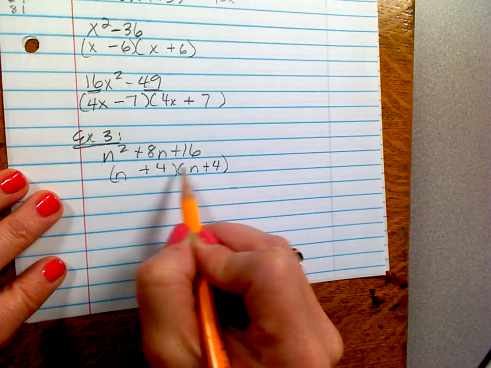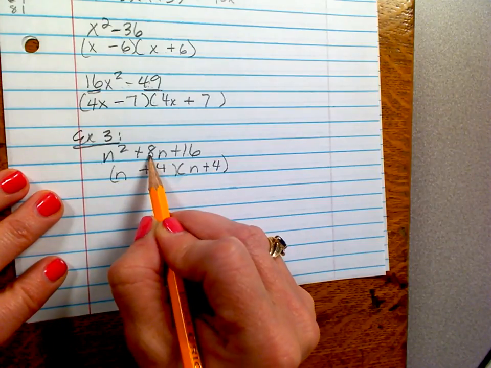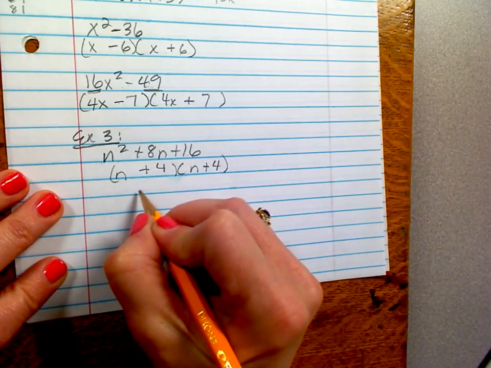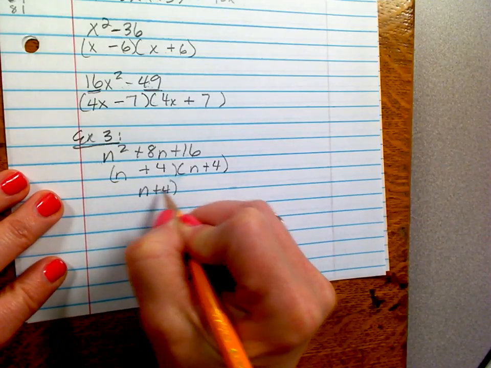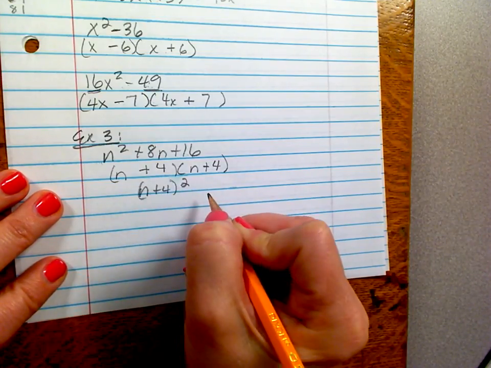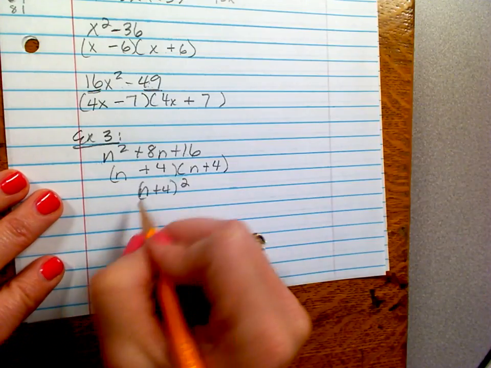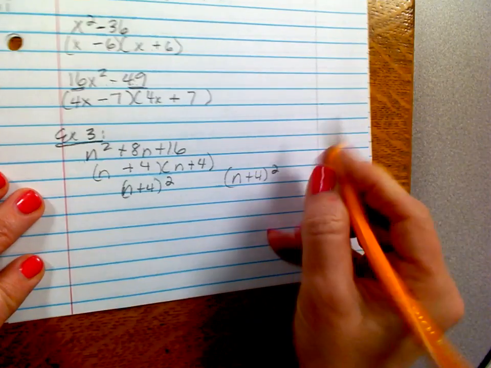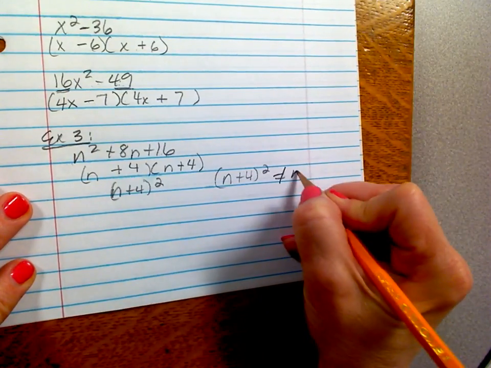So what numbers multiply to get 16 but add to 8? Well, it's going to be n plus 4 times n plus 4. A faster way to write that is n plus 4 squared. And do you remember when I gave you this problem earlier that you do not do this?